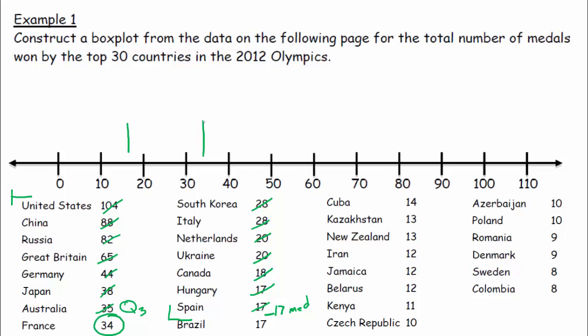All right, and I can do the same thing for the bottom half of my data. Let's change colors here. So now I want to look from Brazil to Colombia and find the middle data. We could do it like we did before, count off from the top to the bottom, or if I know there's 15 data, the middle datum would be 8 in.